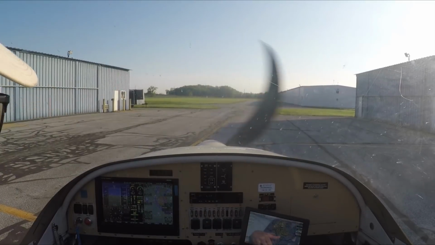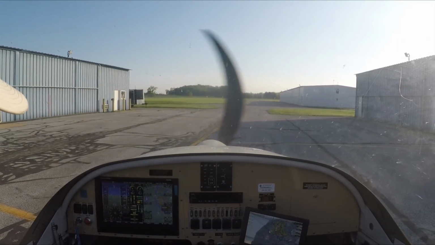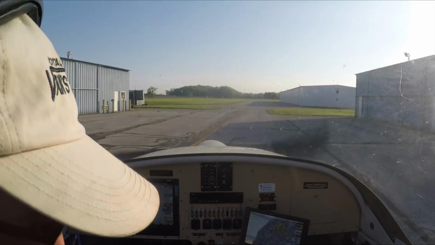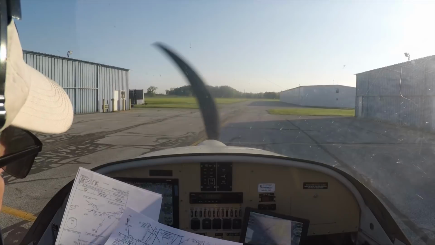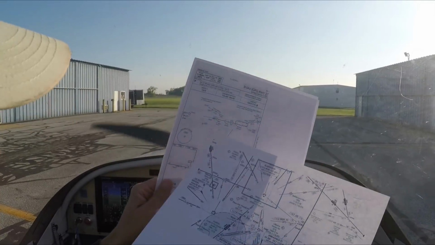Right now we're heating up the oil. It's got a ways to go. It's at 93. It's not going to be too much longer. I've got a flight plan to type in. I'm going to type in all these waypoints, just like we always did.